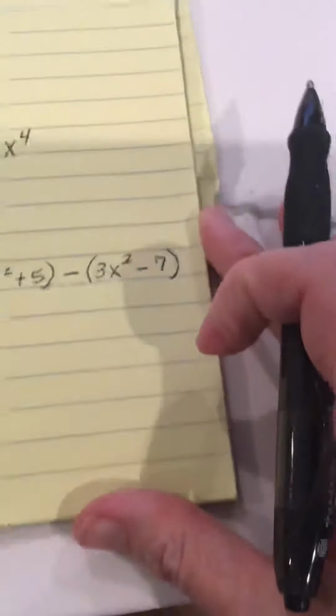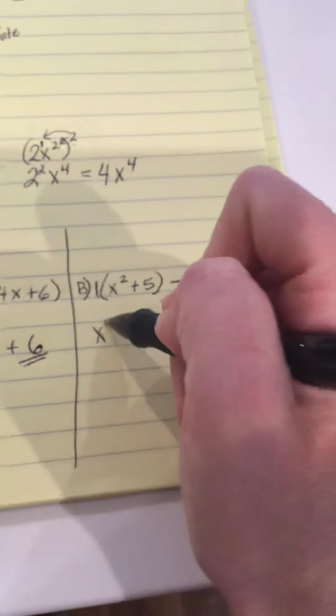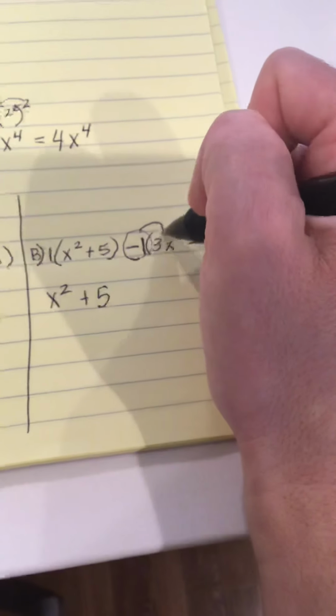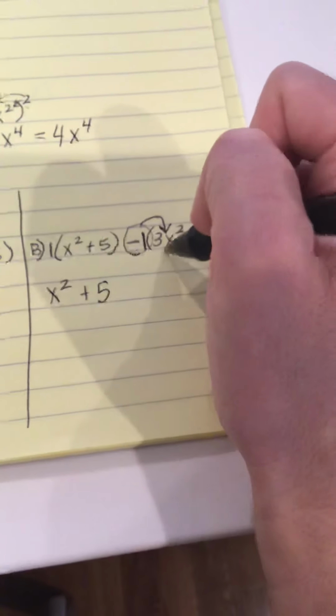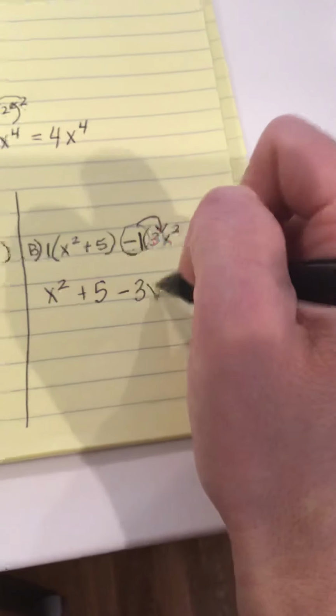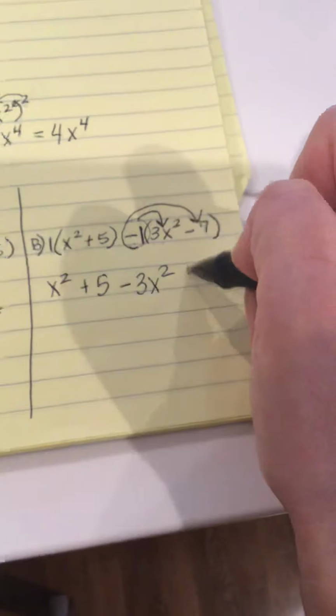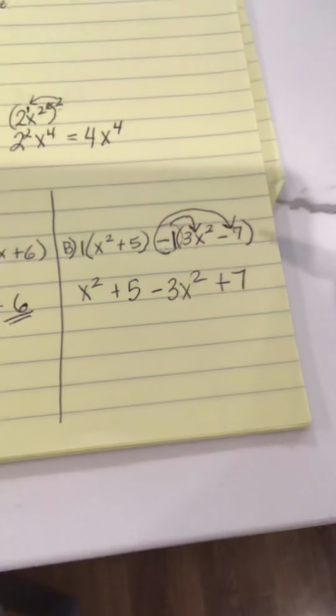Okay. All right, now this is a little trickier. So let's start with the first parenthesis. There's a 1 there. 1 doesn't change it, so that's x squared plus 5. But the second parenthesis has a negative 1, right? It's a negative 1, so you have to distribute. Negative 1 times 3x squared is negative 3x squared. And negative 1 times negative 7 is positive 7.